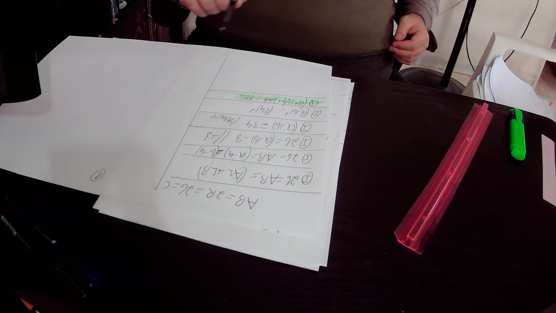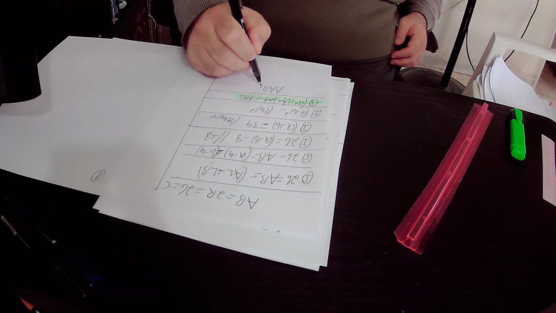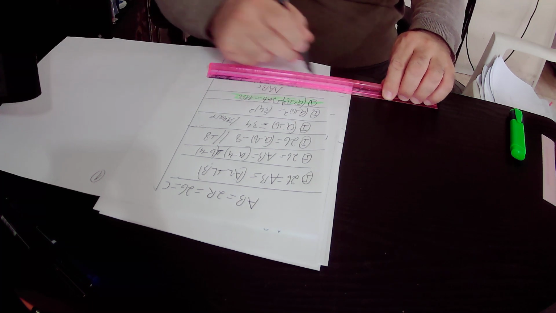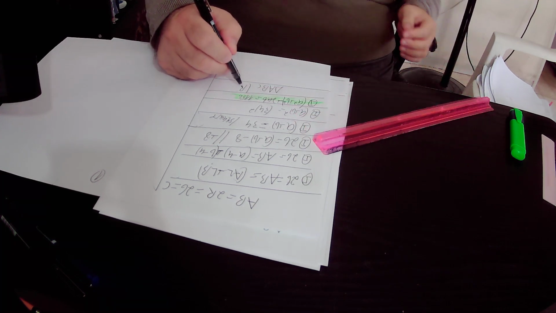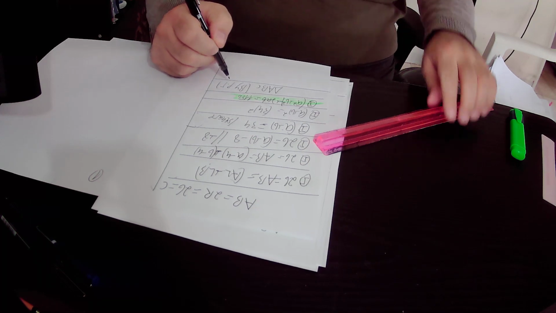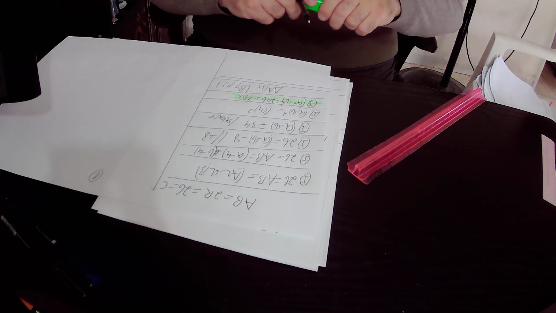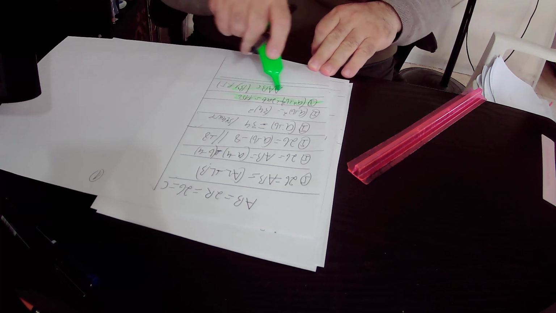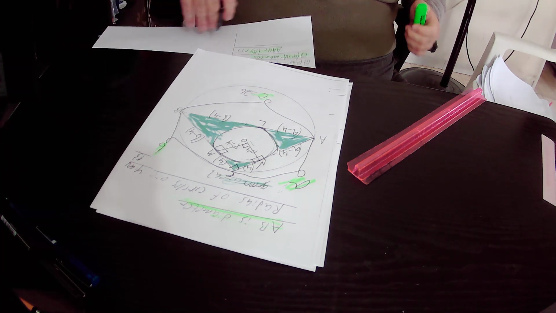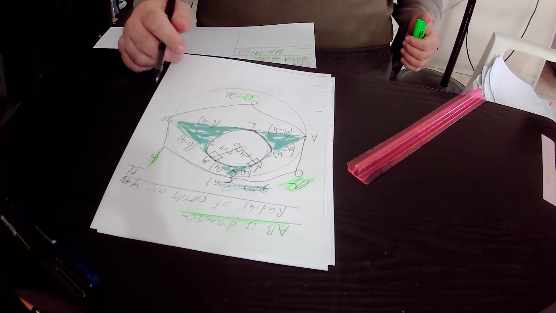In the next step, we will focus on the right triangle ABC. In the right triangle ABC, according to the Pythagoras theorem, the square of the hypotenuse equals the sum of the squares of the perpendiculars.